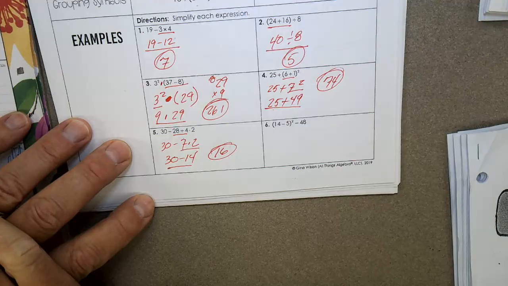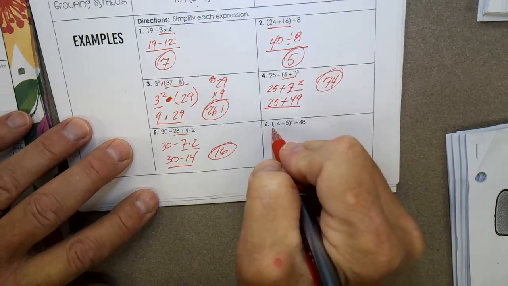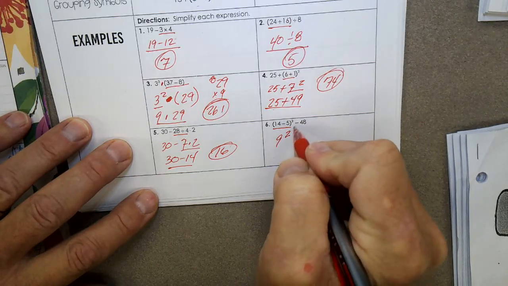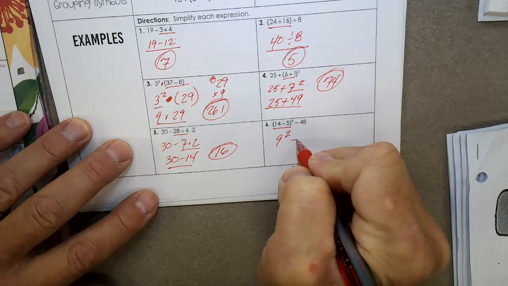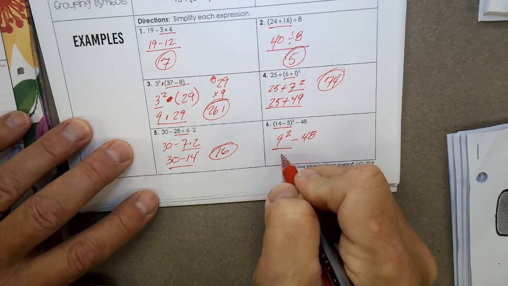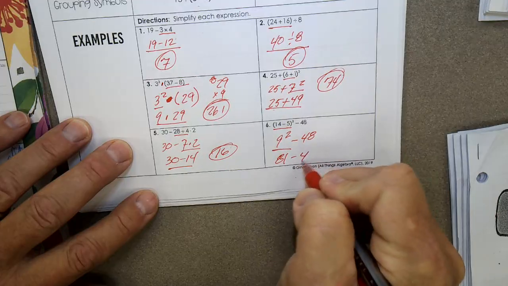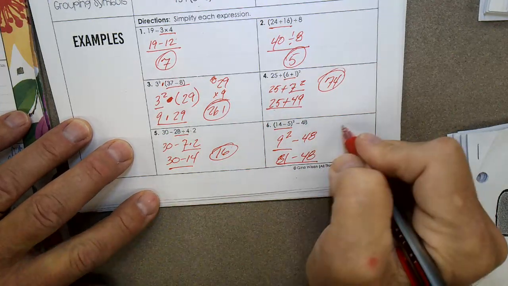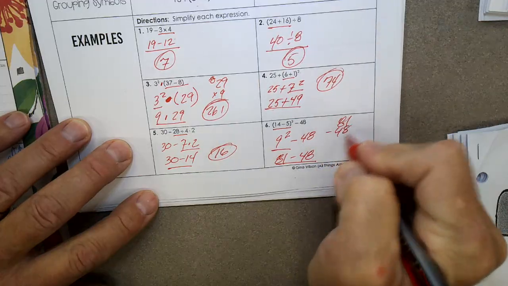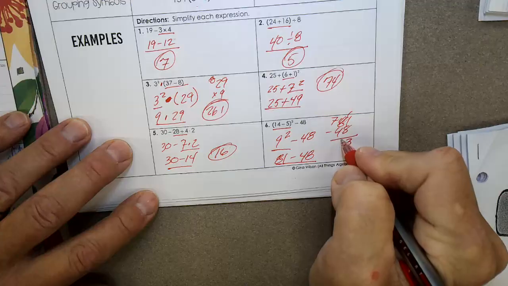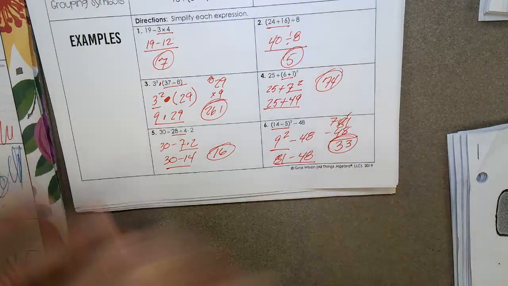Okay? So you're getting the idea of these, just putting your head down and kind of working here. Grouping symbols. 14 minus 5 is 9. Bring this square down, minus 48. 9 squared is 9 times 9, which is 81. Underline that. 81 minus 48, borrow. 11 minus 8 is 3, and we end up with 33.